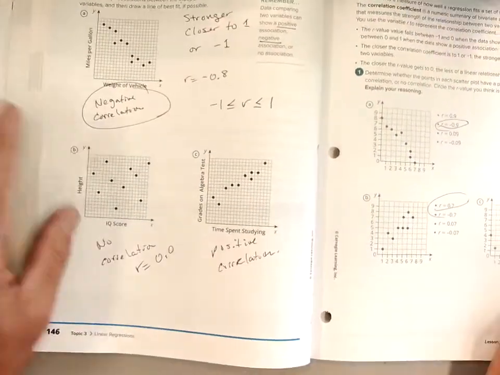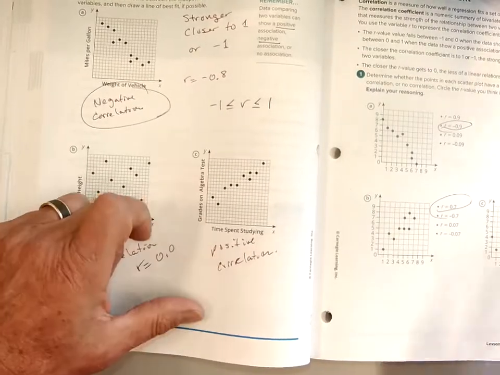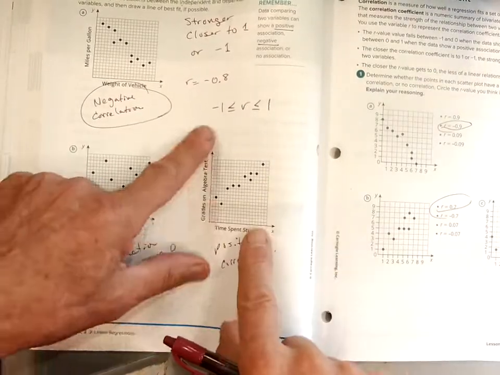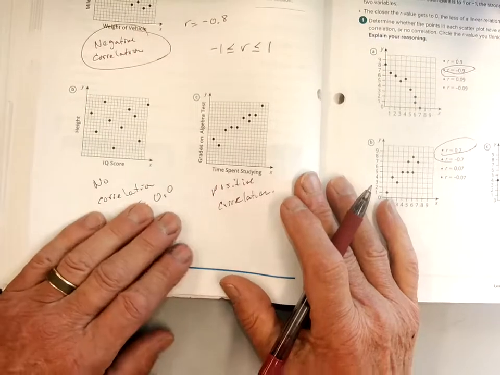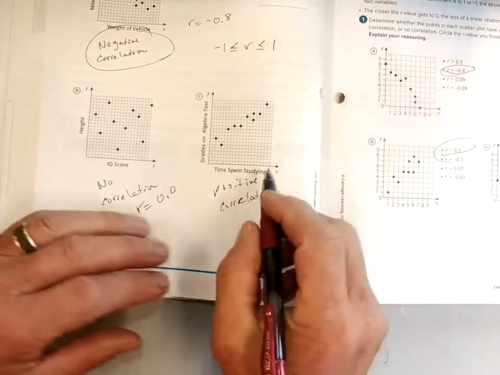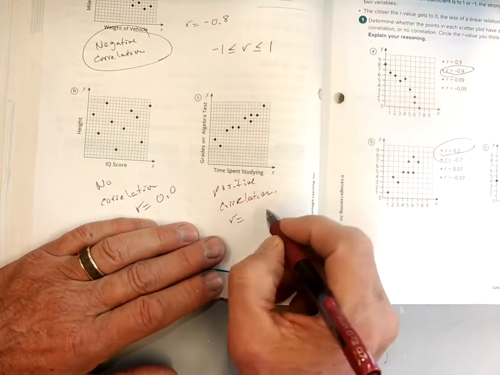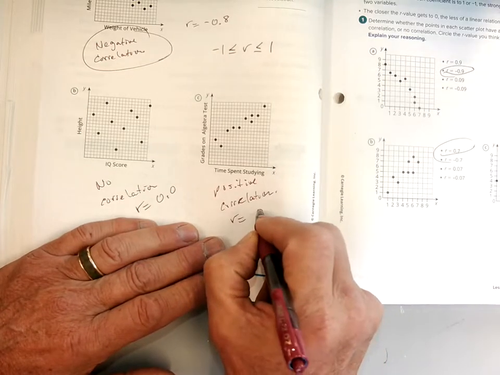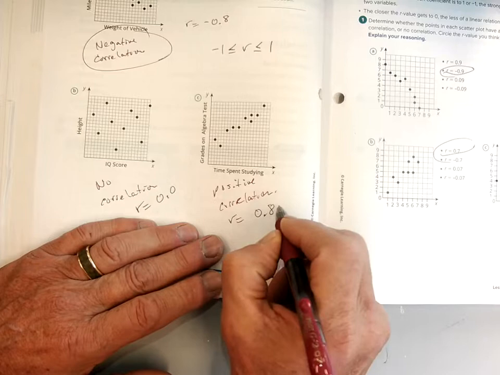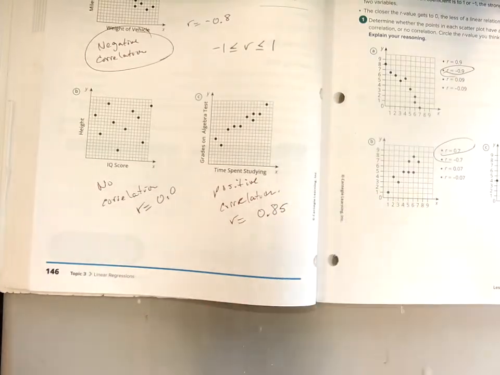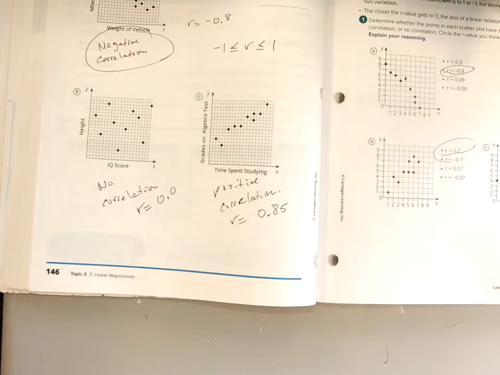We looked at C, grades on an algebra test and study time. The more time you study, the higher the grade. That makes sense to me. So there's definitely a positive correlation. We guessed at the R value. Maybe R is close to, I don't know, positive 0.85. We don't know. We need the calculator to come up with the actual R value, okay? And we looked at how the calculator does it.